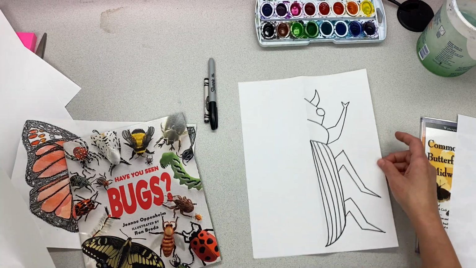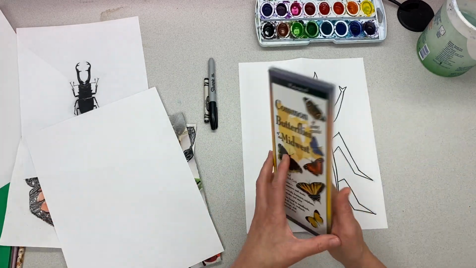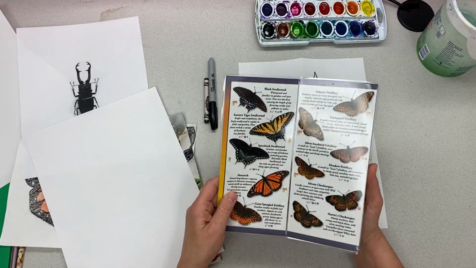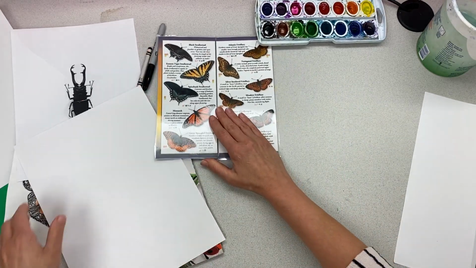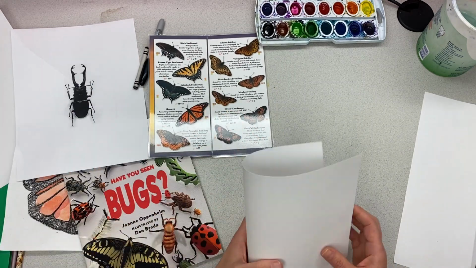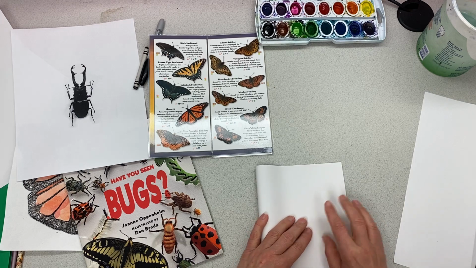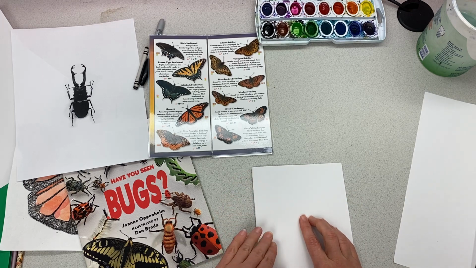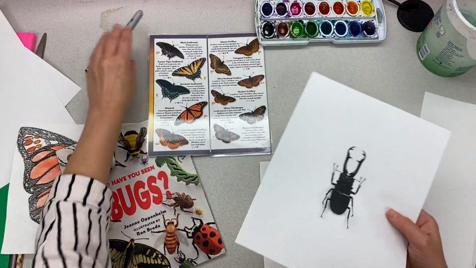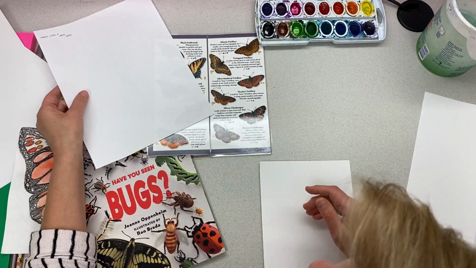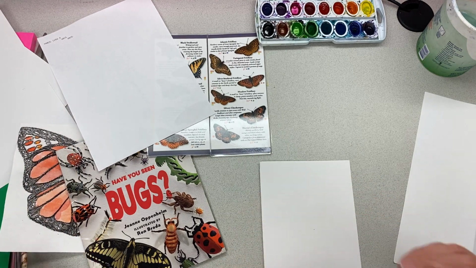So I'm going to start off looking. I think I'll do a butterfly. And let's do a swallowtail. We'll have a challenge here because there's so many parts to the swallowtail. So I'm going to fold the paper like this. And then if you do have your butterfly or your bug printed off, you can actually just cover half of it, but you certainly don't have to, so that you can see exactly what you're drawing.